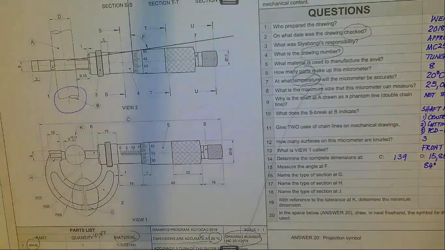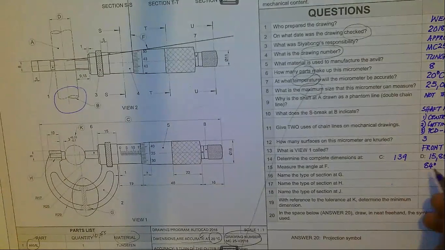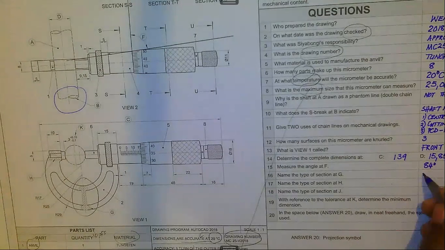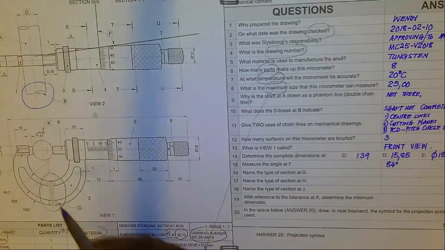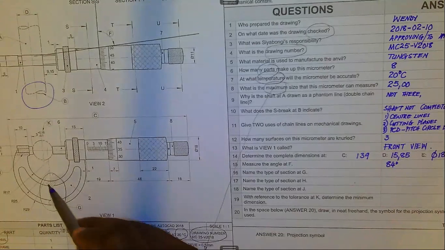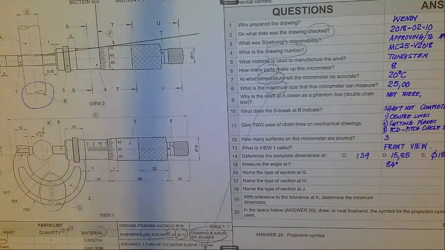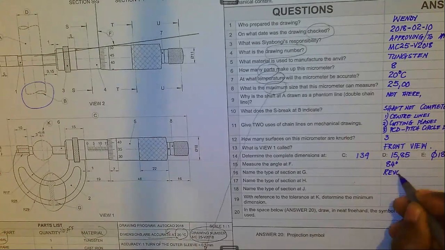So it has been turned around in order to see the thickness of that particular part. So it's a revolved section. We are talking about the thickness of this, and also the thickness of that part, in terms of detail. So come here and write nicely, revolved section.